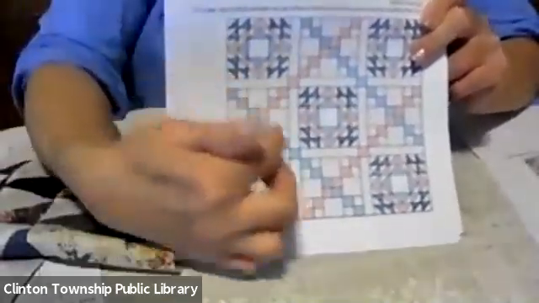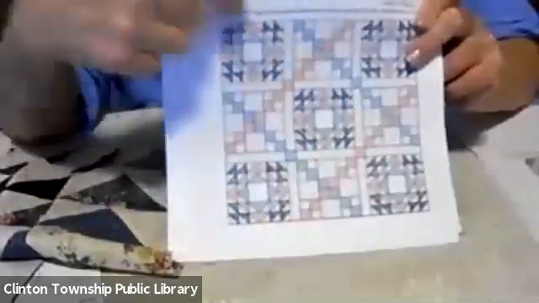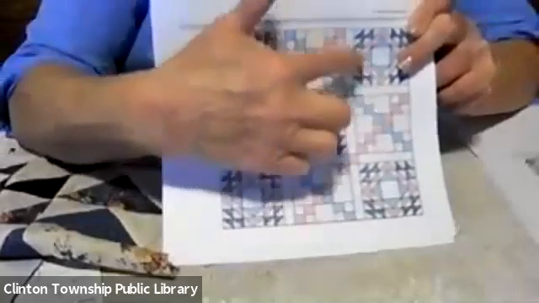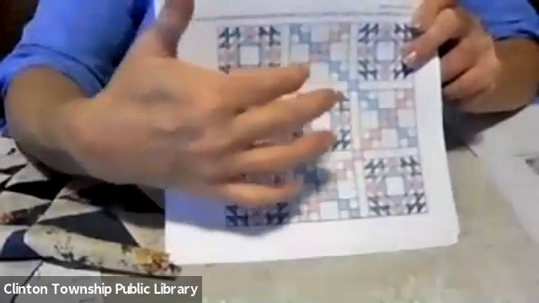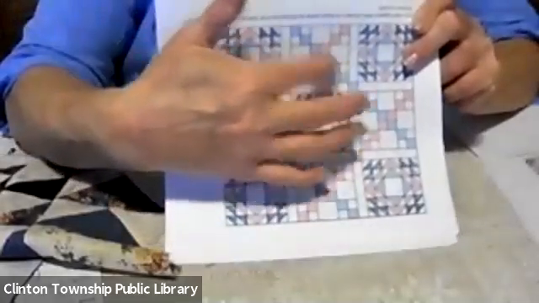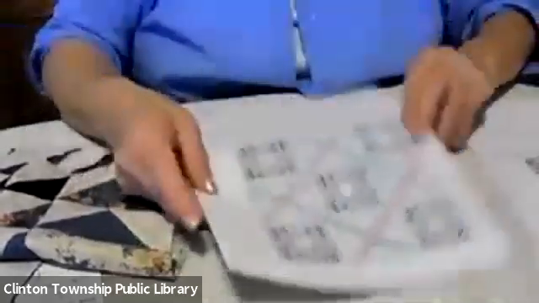And it does really resemble an Irish chain quilt, but then with very fancy squares added to it. A regular Irish chain would just be plain in the middle, but would have these lines that follow down.